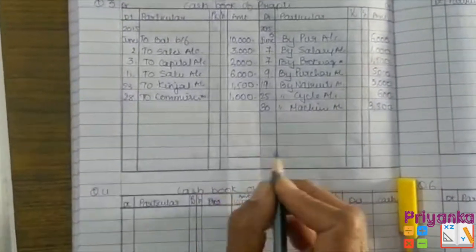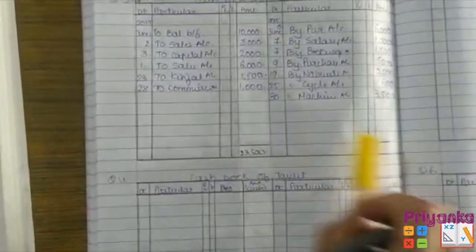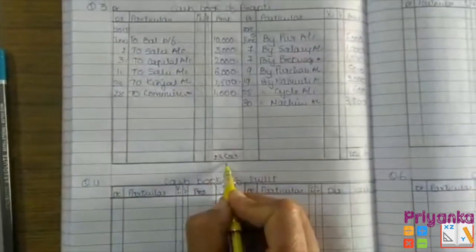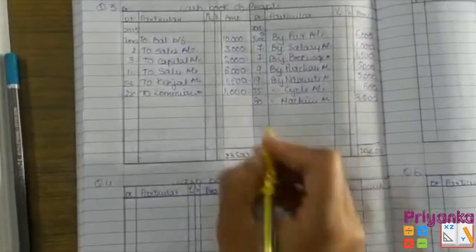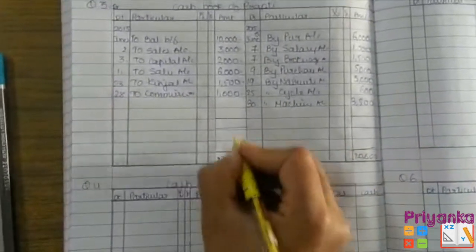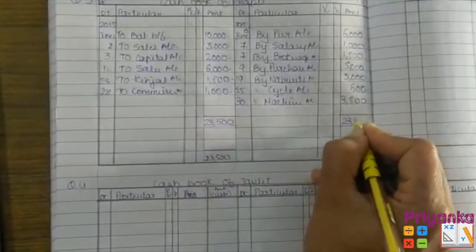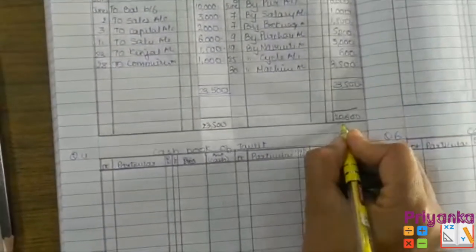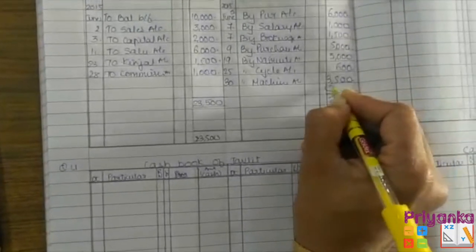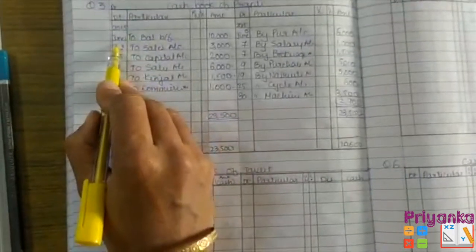Here I got the total, I am using pencil, 23,500, and here I got the total 20,600. As you can see, the debit side is comparatively more than the credit side. So now you can make a total mark and write down whichever is more, that is 23,500. Write it on both sides. Now subtract the 20,600, the lesser amount. You will get the difference of 2,900. Put it into the circle, and this is the month of June.